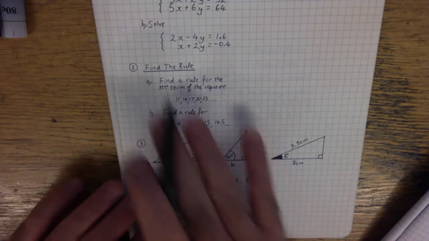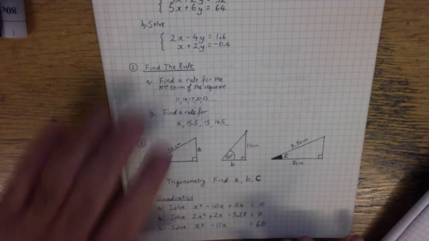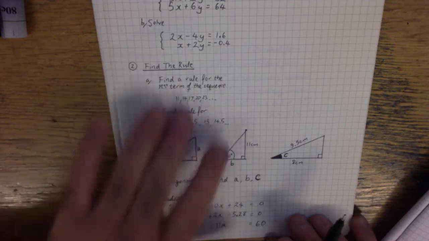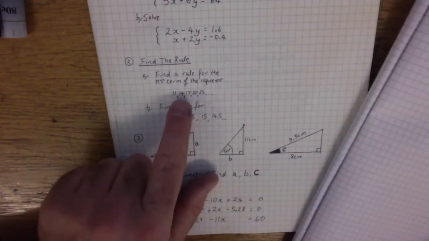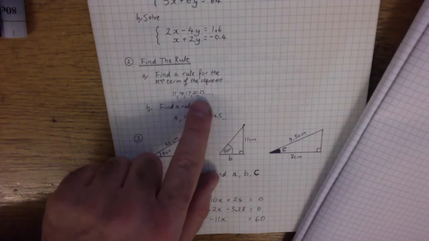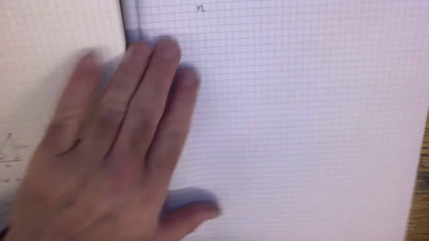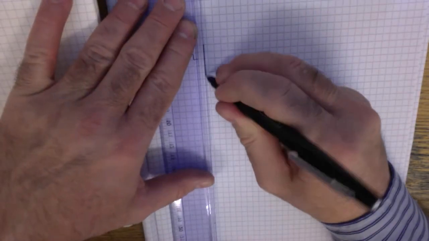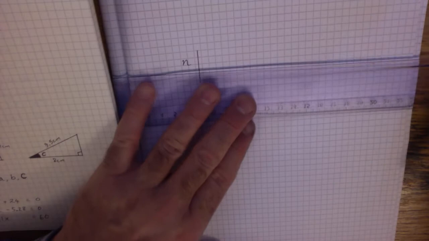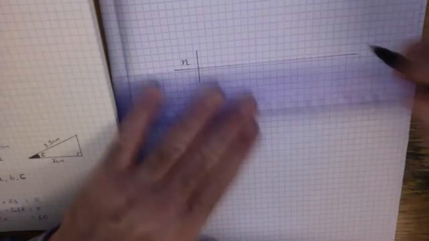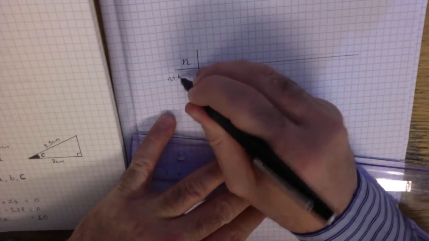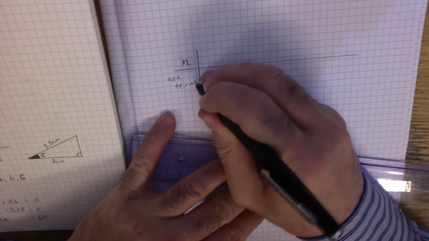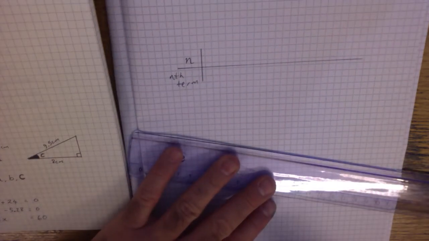Okay, I'm looking at question 2 of my little MYP4 diagnostic test. Find the rule for the nth term of the sequence 11, 14, 17, 20, 23. So if I think about n, which is the position that a number is in the sequence, and the nth term, I can make a little table.